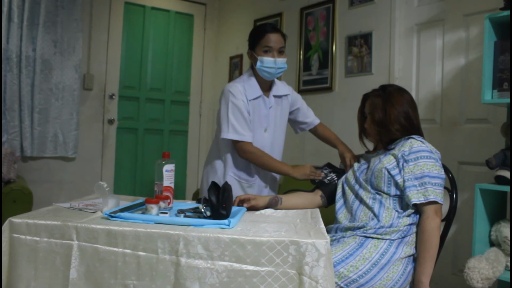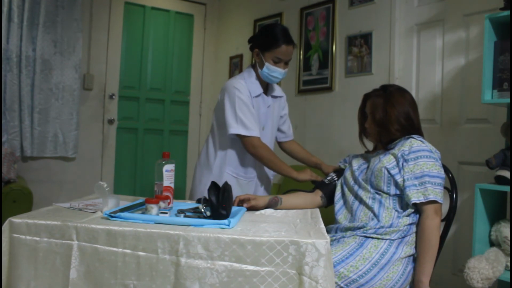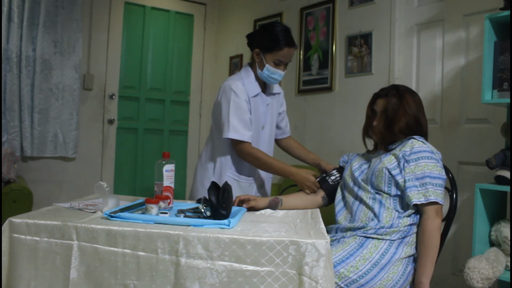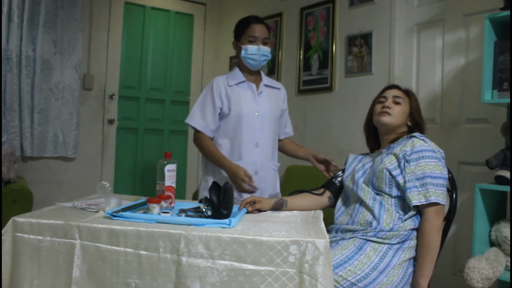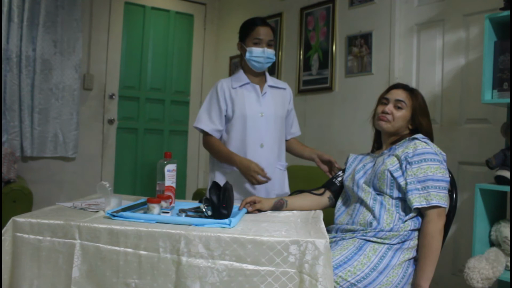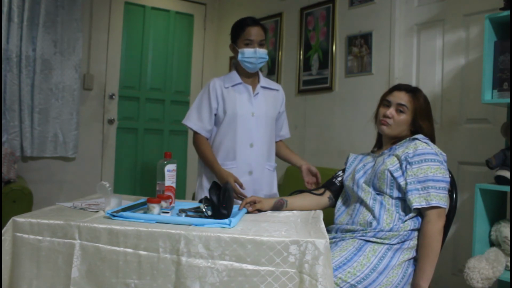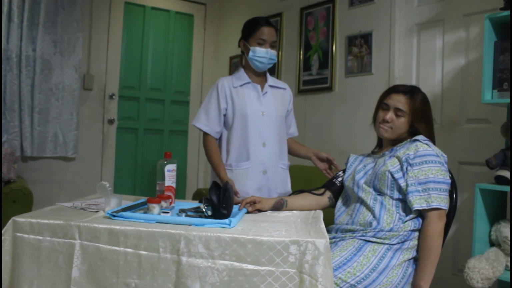So ensure proper cuff application because tight clothing causes congestion of blood and can falsely elevate blood pressure reading.